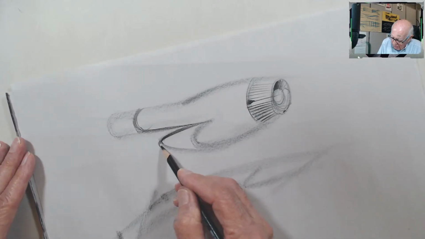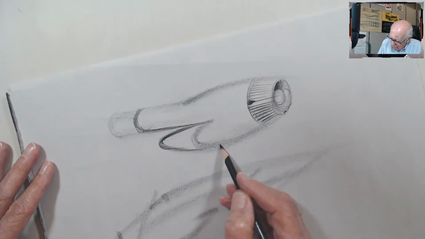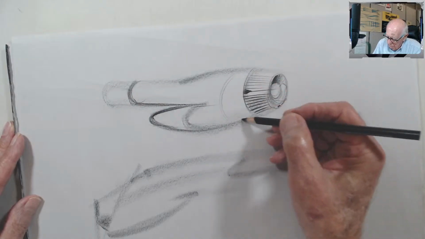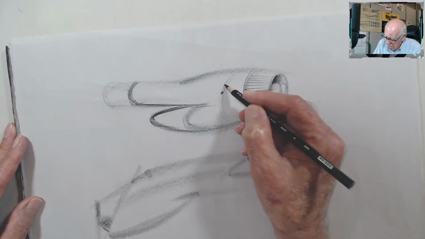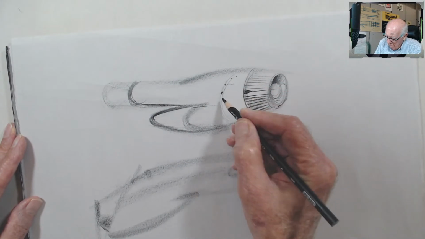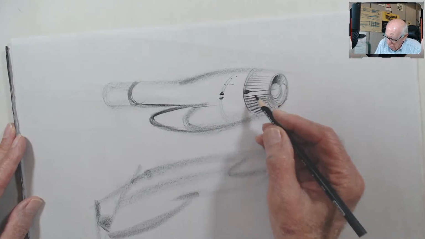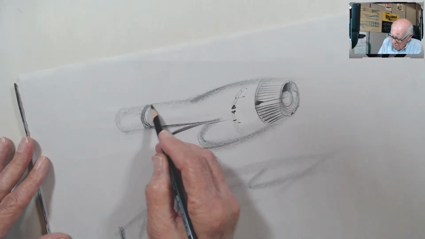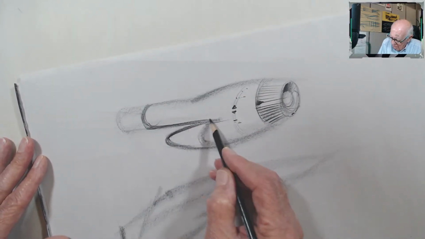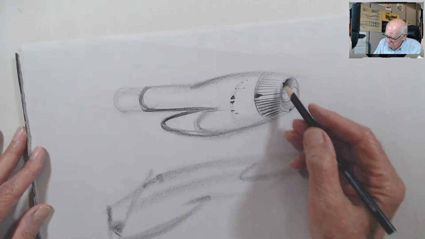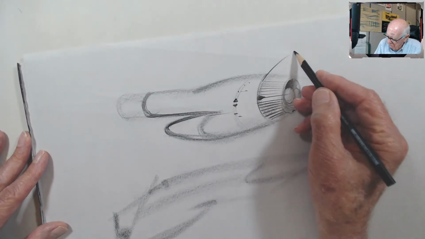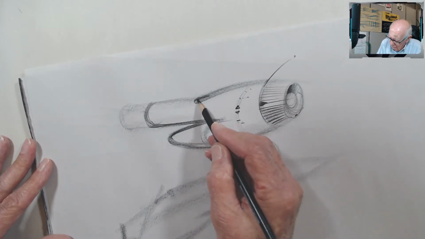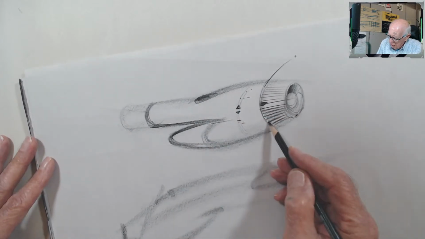Putting line weight into place here. Off switch.